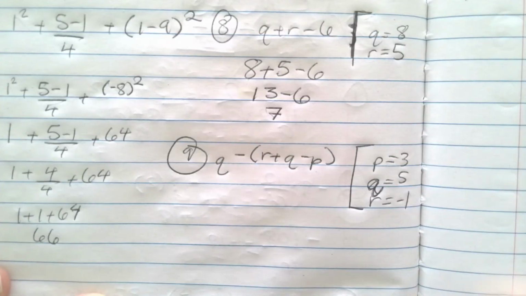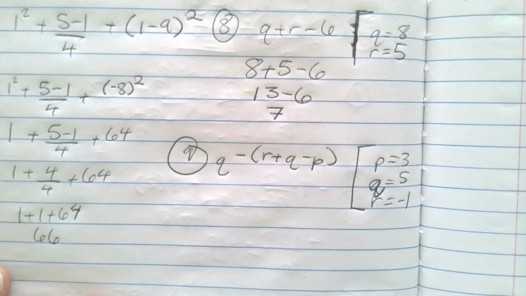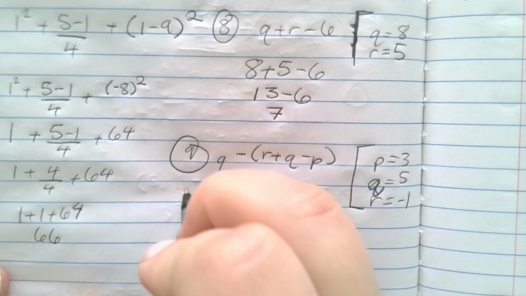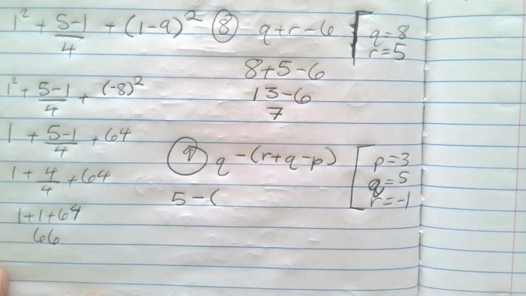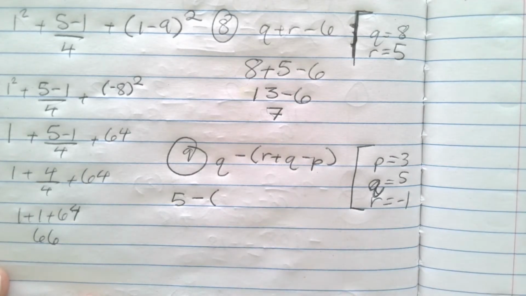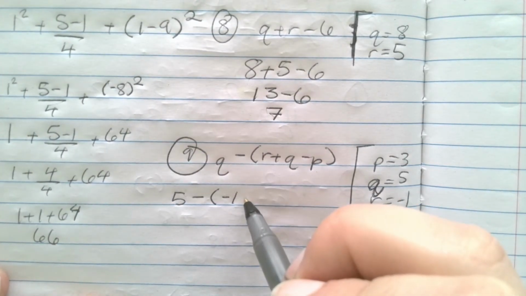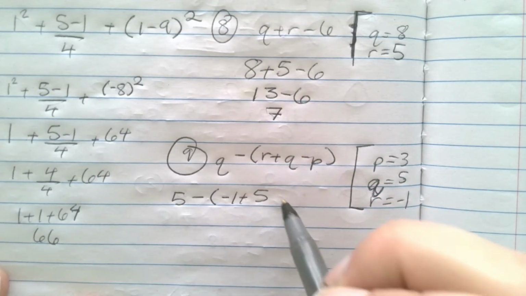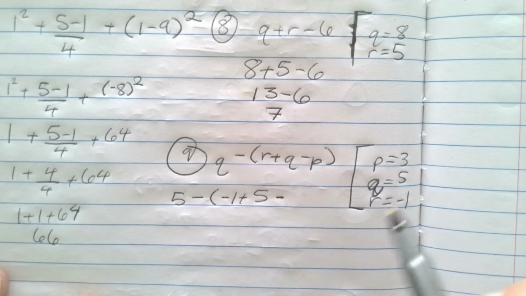All right, we just plug in our stuff. What do I use for Q? 5. What do I use for R? -1. Good. What do I use for Q? Oh, I mean 5. Okay. And then what do we use for P? 3.